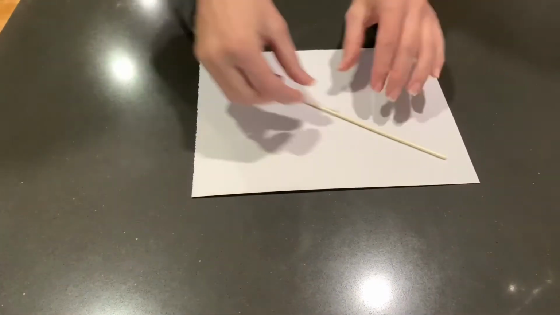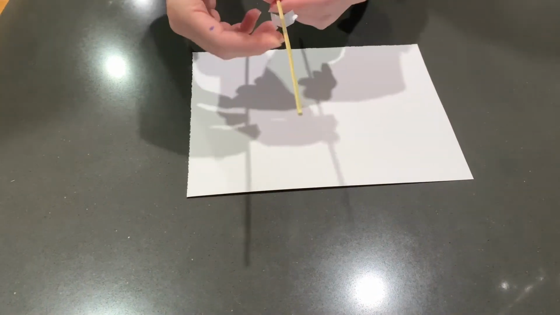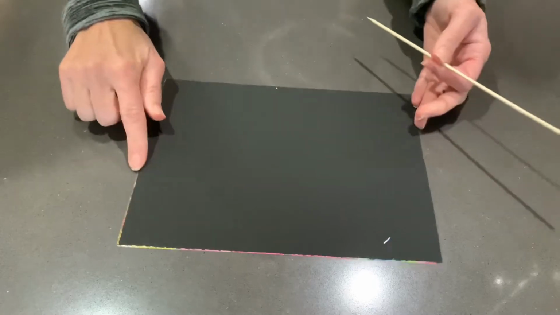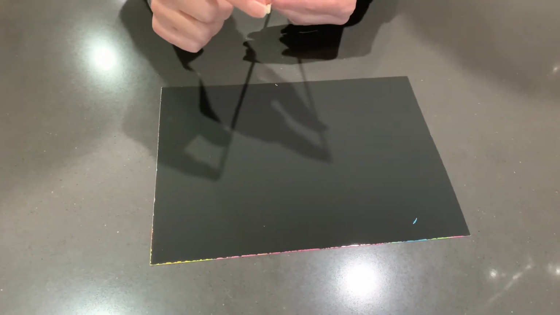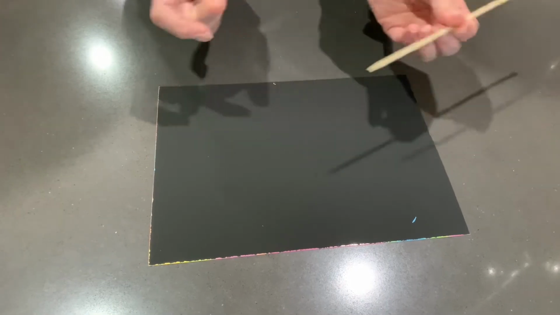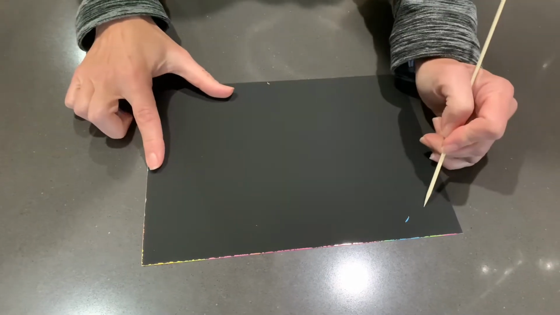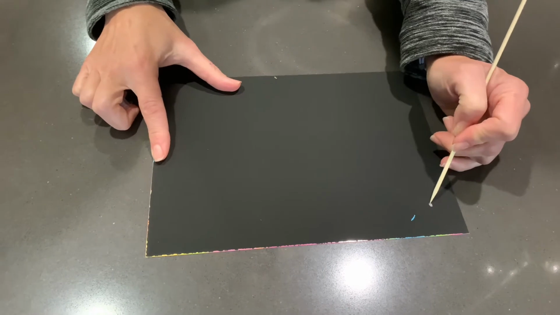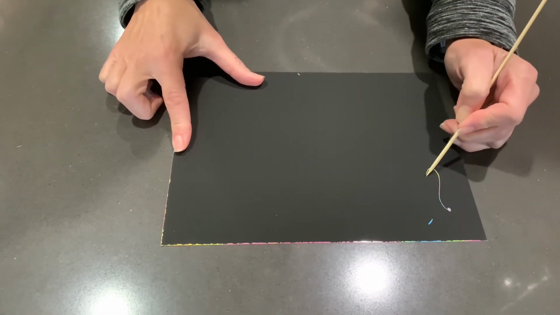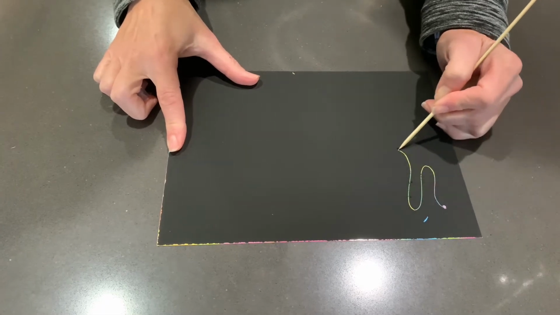But first you have to flip it over and take your stylus off. Be very careful with this. It's not a toy. It's for scratching the black off the paper. You can use this flat end or you can use the pointy end, whichever one you'd like. The pointy end is going to make a smaller line. And you start by making a dot. And then you can take that for a walk, and it scratches off this fun paper.